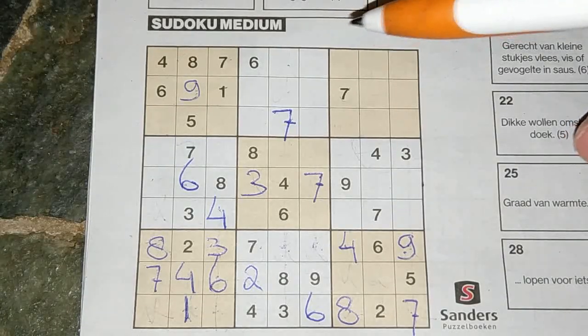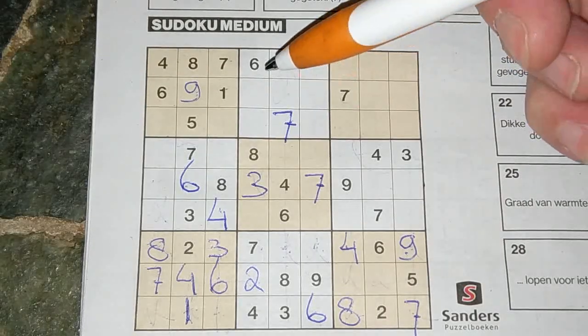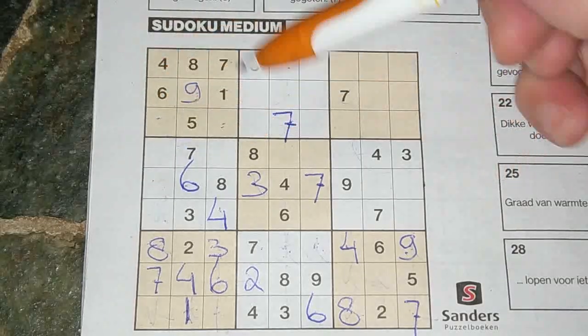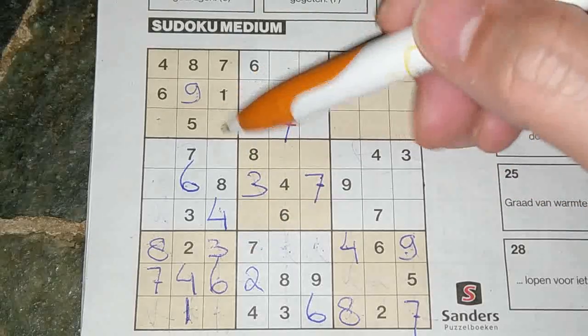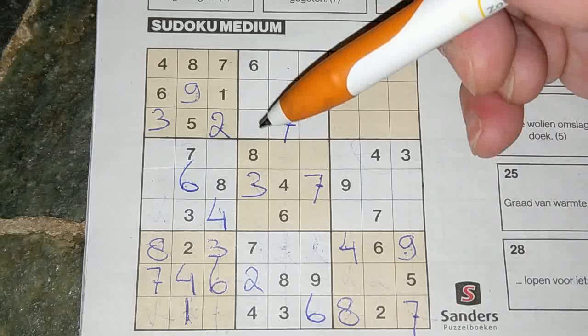Then two numbers left for this big square, 2 and 3. I see here 3, so no 3 there. 3 should be there, and the 2 goes here.